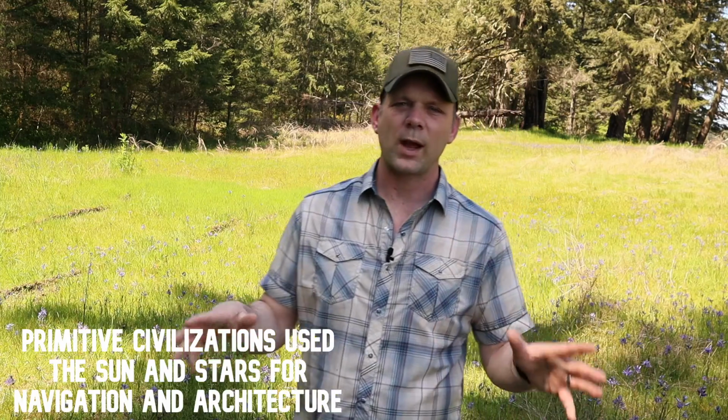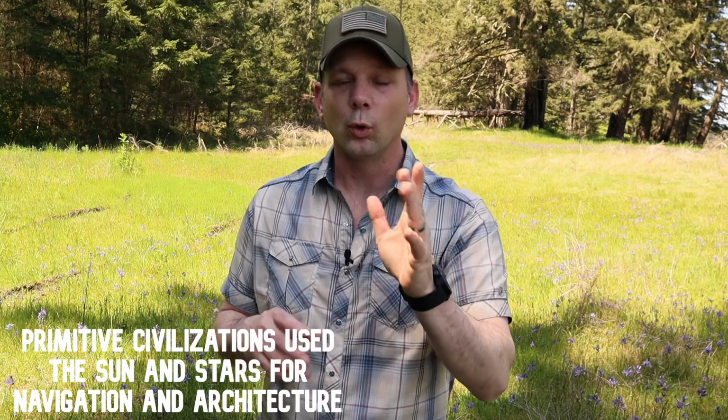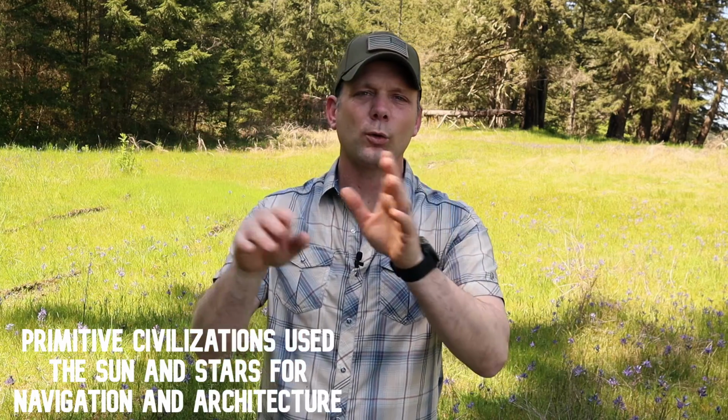So shadow tip method, man, it's really old, been around a long time. It's an ancient, primitive method of determining true north. Now, on that note, true north and magnetic north are two different things. We're assuming here that you don't have a compass, and that's why you need to determine direction. And in a survival situation, sometimes, you know, that's all that you need.